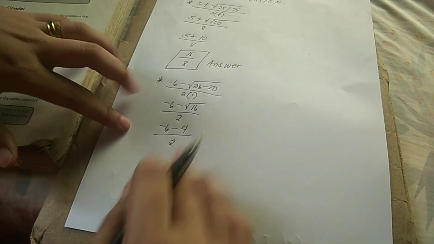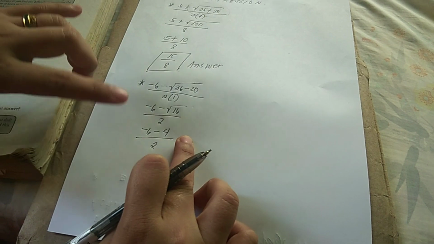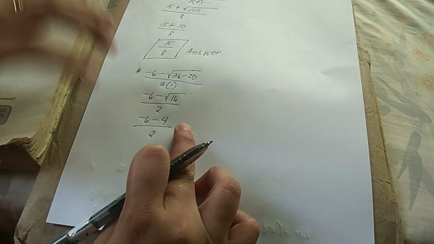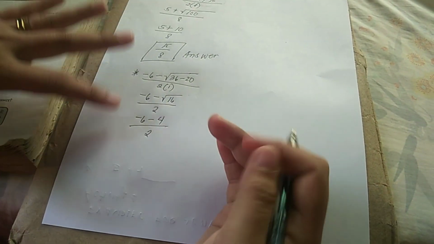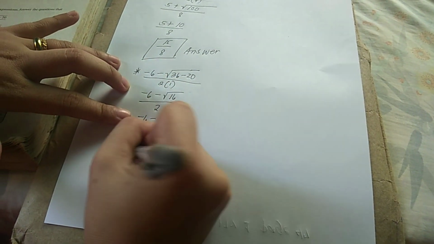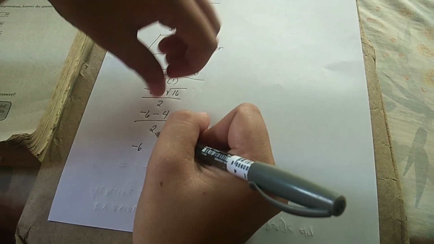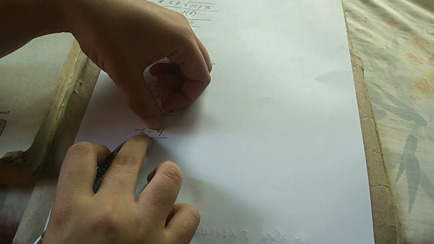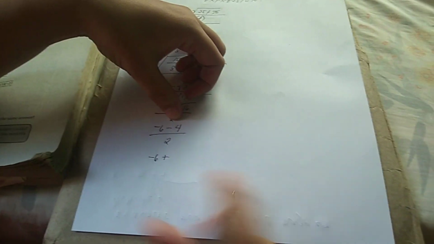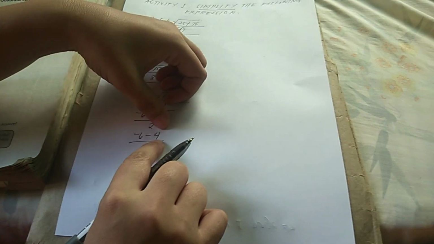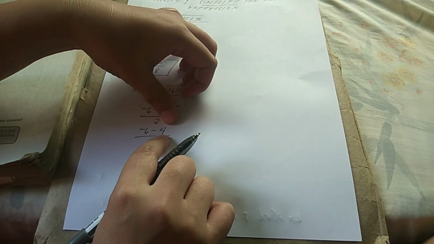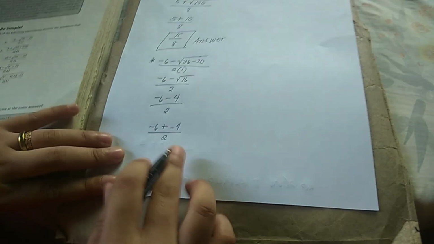Okay. Here at the top, you will use the rules of signs, the copy, change. So, we're going to copy negative 6, then we change the operation, the subtraction, into addition, and then we change the sign of positive 4 into negative 4. And then, divided by 2.